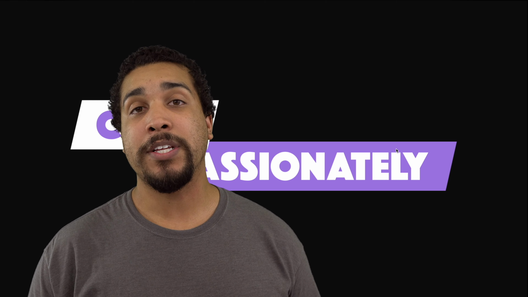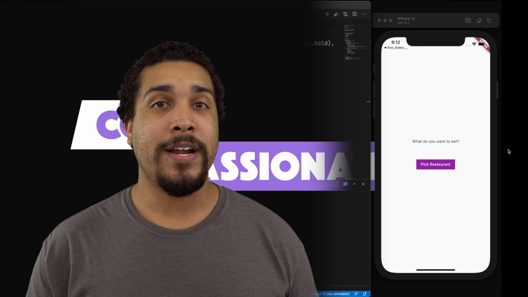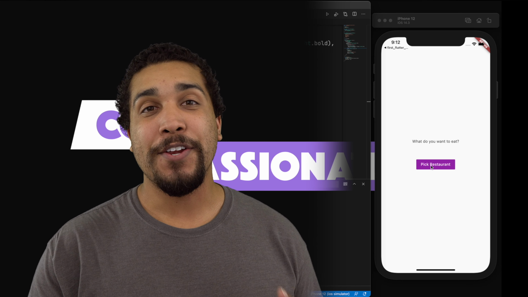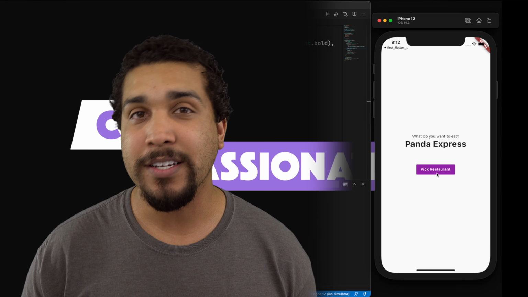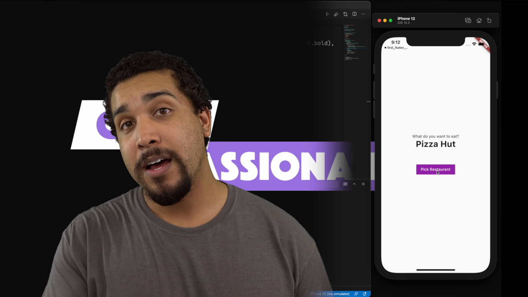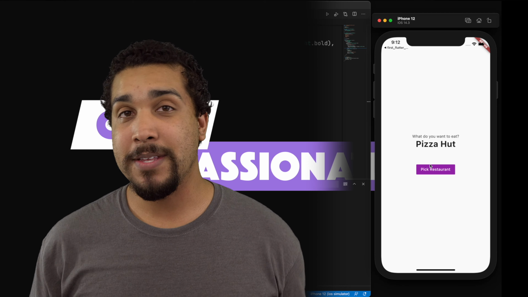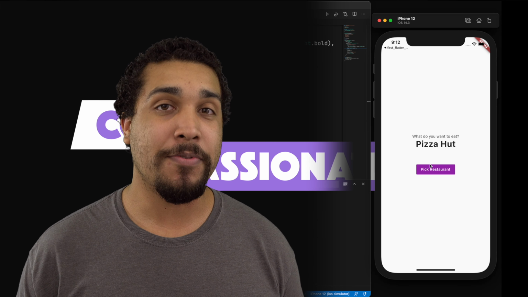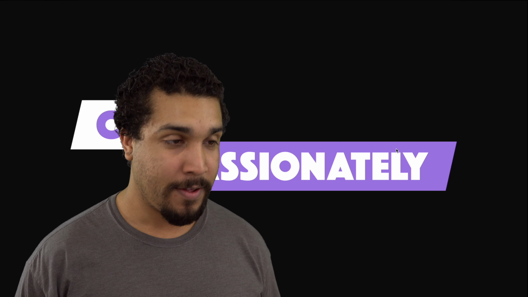So today we're actually going to be building out your very first Flutter application where it's actually going to be useful, and you're going to be able to essentially hit a button and it's going to randomly select a restaurant for you to eat at. Because I don't know about you, but sometimes I can't decide what I want to eat, so having something that makes that decision for me would be pretty useful. So with all that said, let's go ahead and jump right on in.